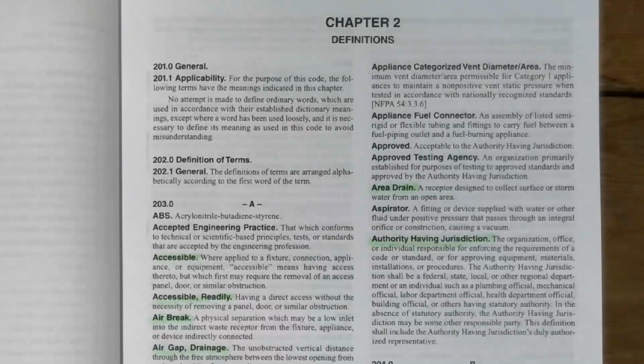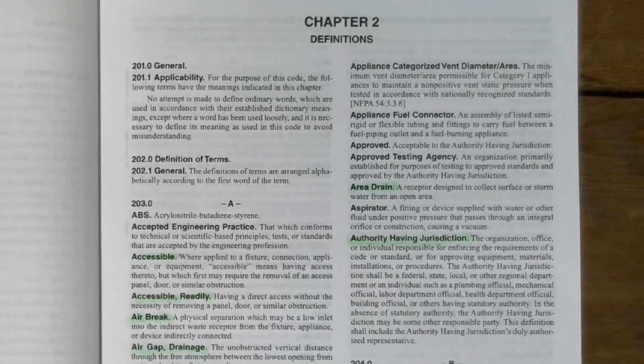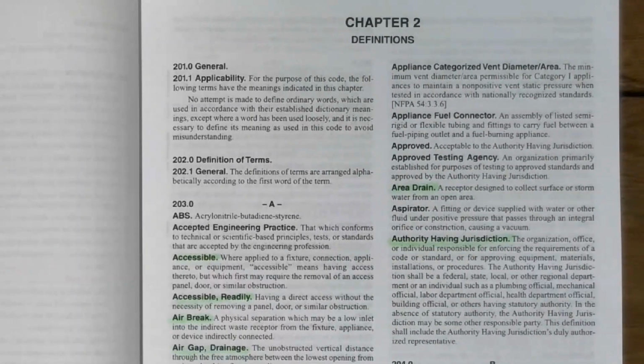We're going to hit area drain. Area drain: a receptor designed to collect surface or storm water from an open area. So your area drain is just like a grate, okay? A circular grate, square grate, any kind of a grate that receives the discharge of rainwater, okay? Because it's out in an open area.